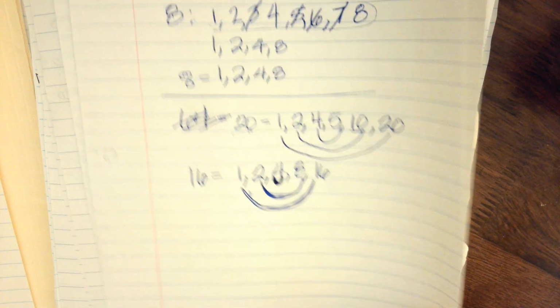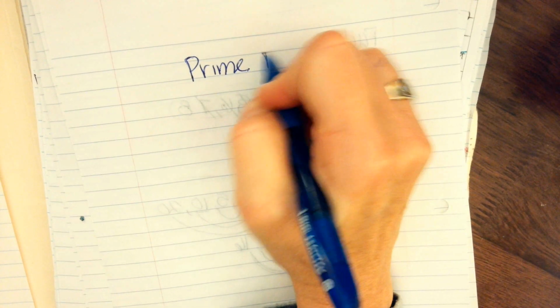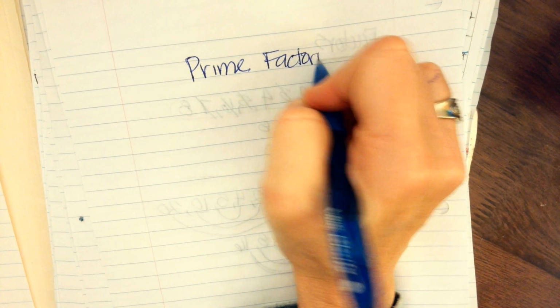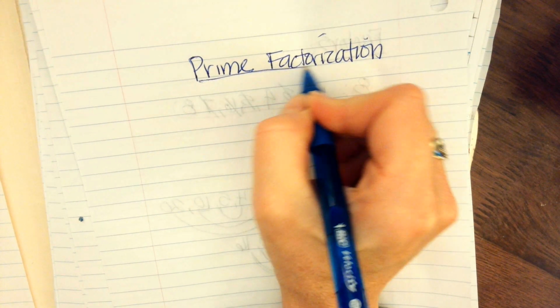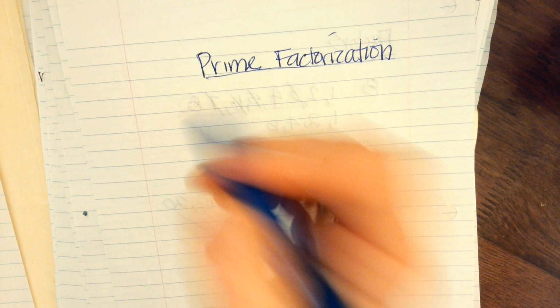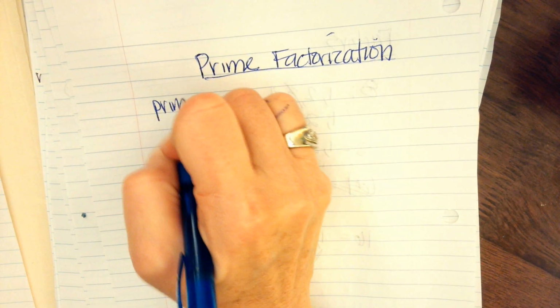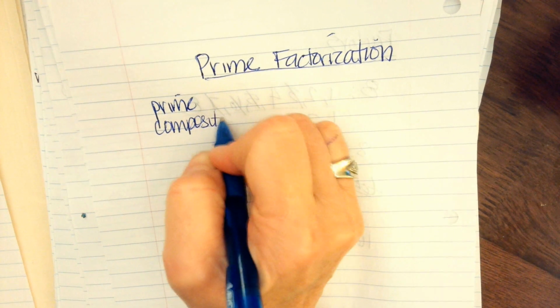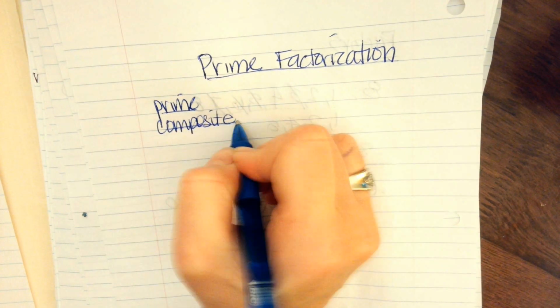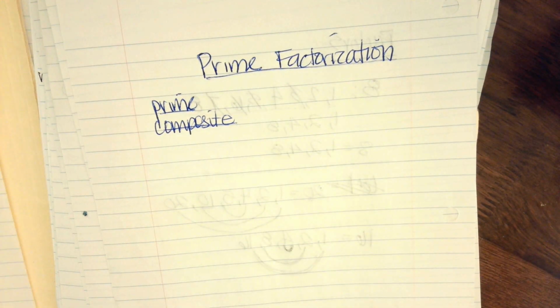Now, there's something called a prime factorization tree. This is something you might learn coming up. You'll definitely learn it this year. I'm assuming you're going to learn it now. So, let's go over what a prime number is. I don't know if you've talked about prime numbers and composite numbers, but I think we talked about prime.